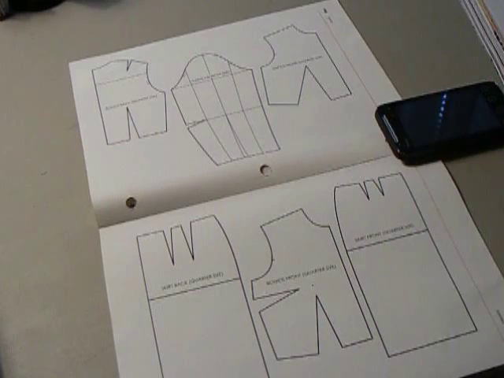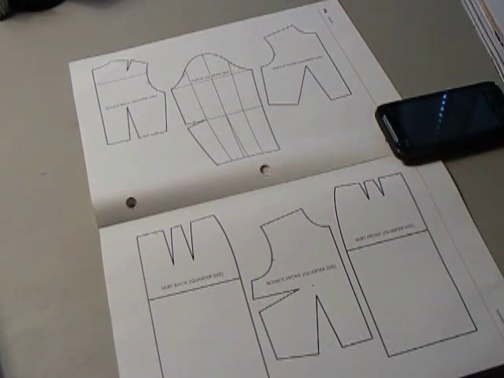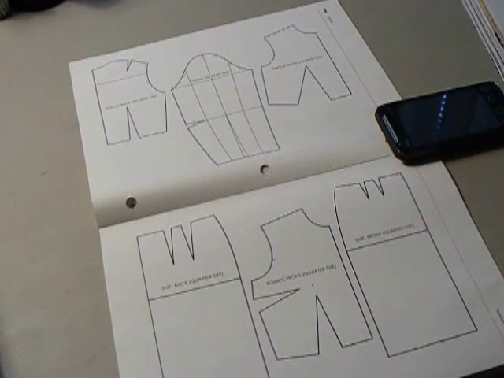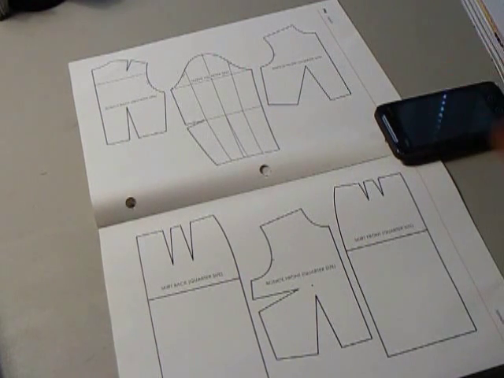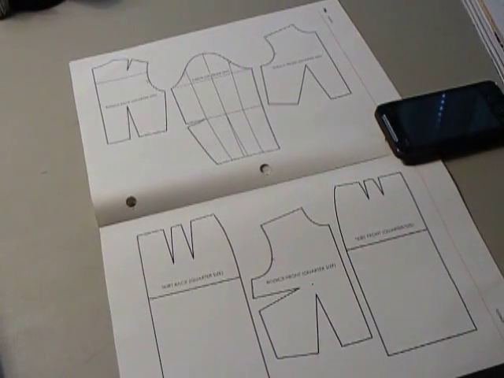Alrighty, so welcome to my newest class. It is about dart manipulation, but we're not just going to talk about dart manipulation. We're going to talk about a couple different things, because dart manipulation is just that, and it's kind of boring if you don't know how to do other things. And dart manipulation isn't all there is to getting your garment done.